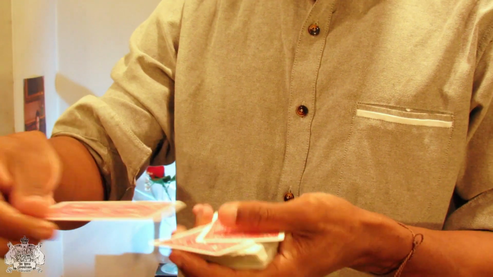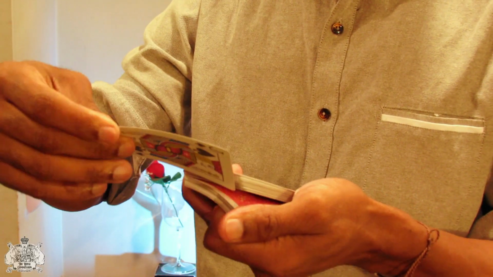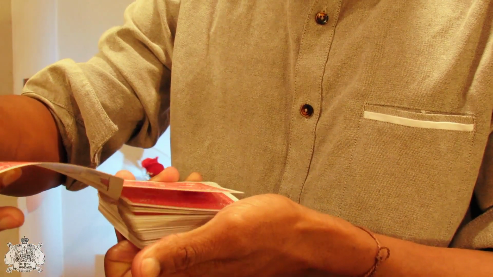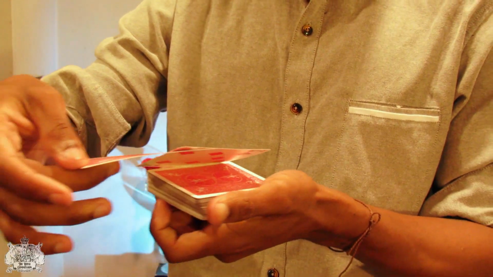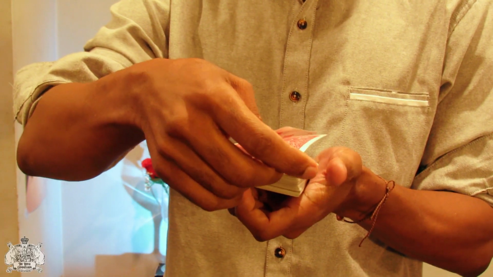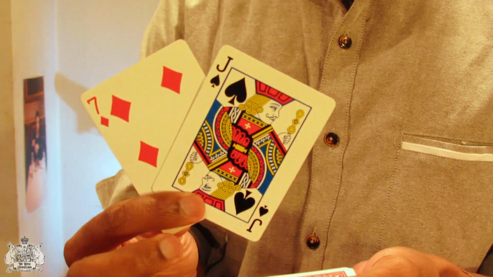But for beginners, if you're having difficulty going straight to the top card, with the centimeter out, you'll give a riffle, place the card in the center of the deck, and riffle up, and it'll come to the top of the deck. It'll come to the top. So from there, in that motion, just riffle up, and it'll come to the top of the deck. And now you have 2 cards underneath.